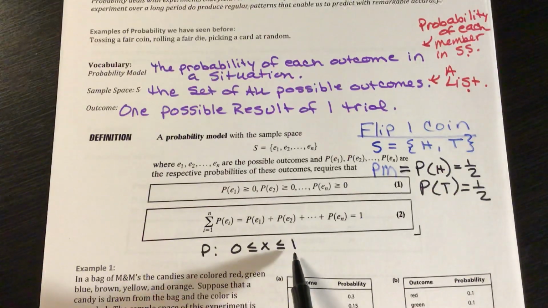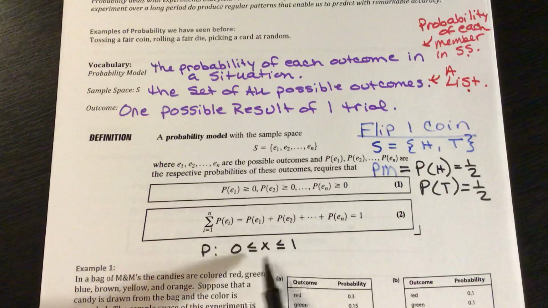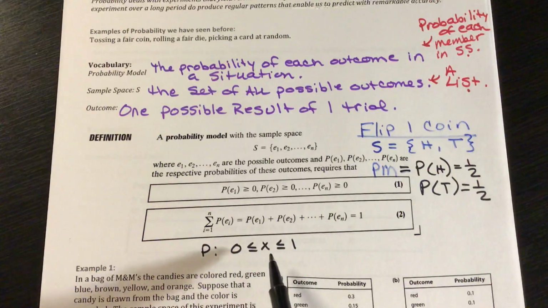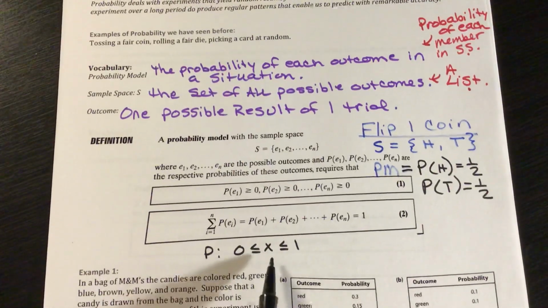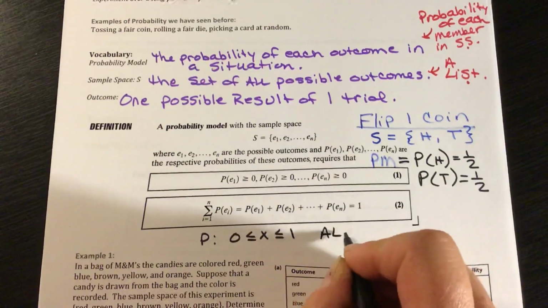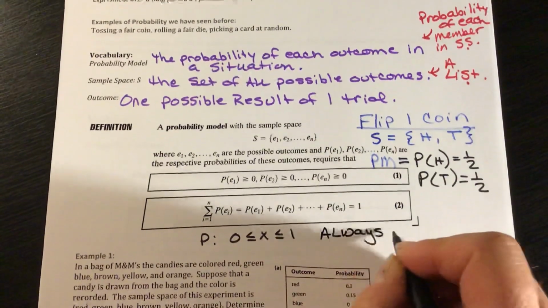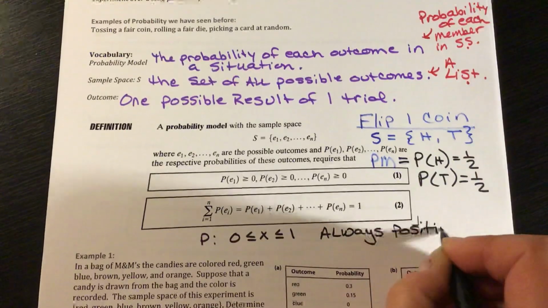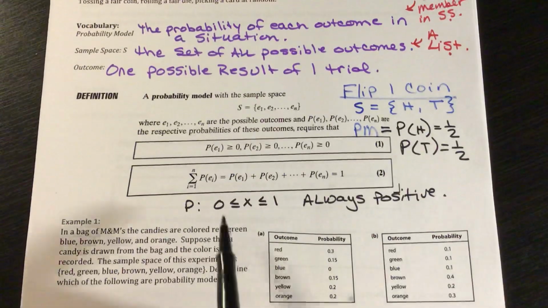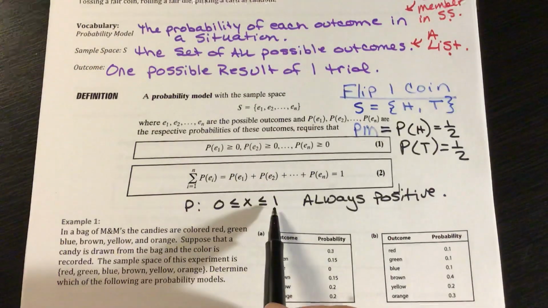But if it could happen, maybe, maybe not, it's a number in between 0 and 1. We can think of that as a percentage. The higher the chances that something happens, the higher the probability. Another thing that we notice here is probability is always positive. It doesn't make any sense to have a negative probability. The lowest number is 0, the highest number is 1.